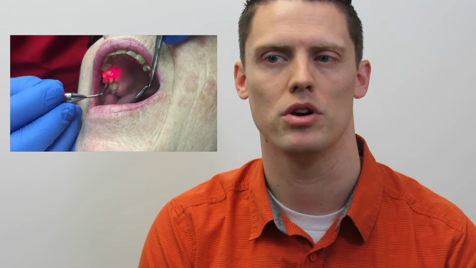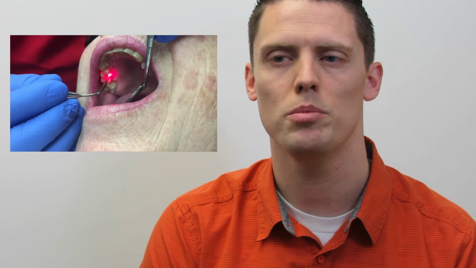There are straightforward steps in the LANAP process. I'll go over those just briefly. After numbing the patient, we go through with the laser and actually just pass the laser fiber underneath the tissue a couple millimeters. What this does is it opens up the tissue and also starts the process of sterilizing and removing the bacteria and the viruses from the pocket.